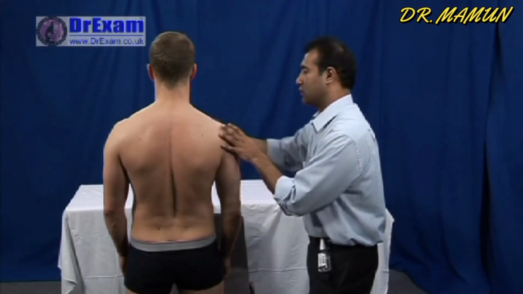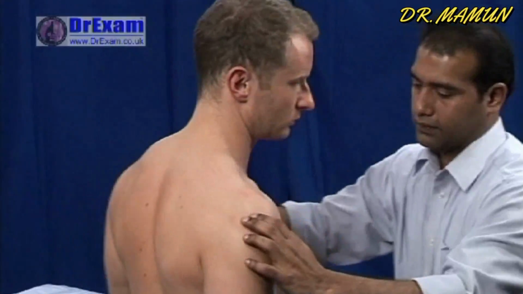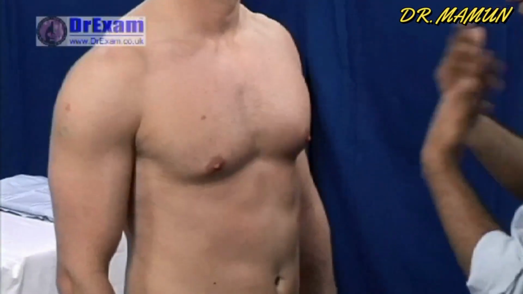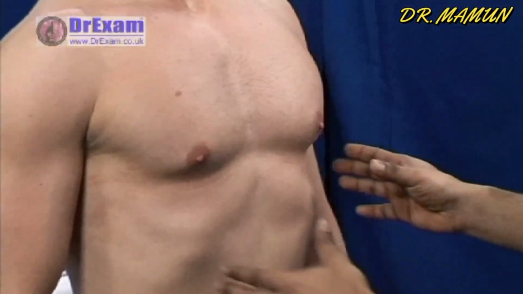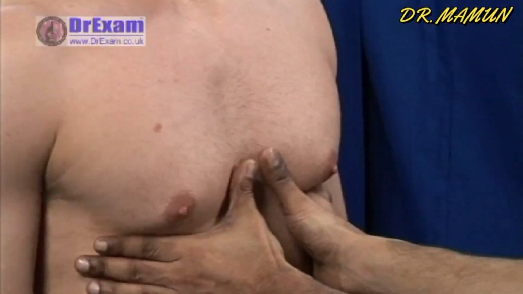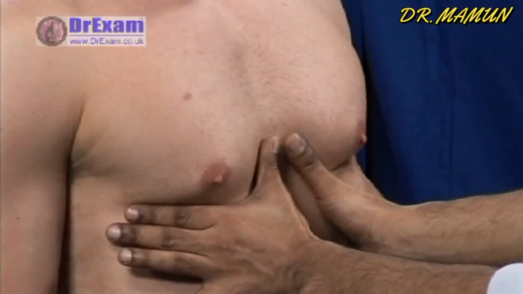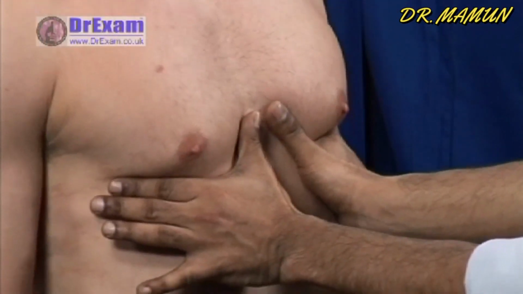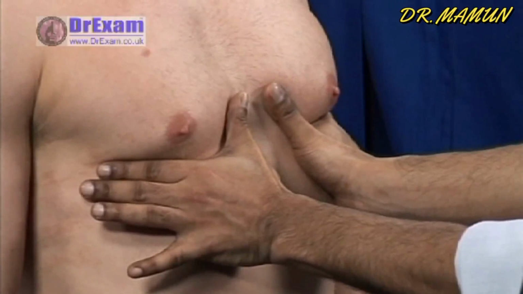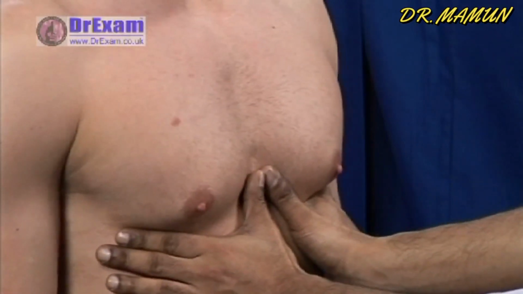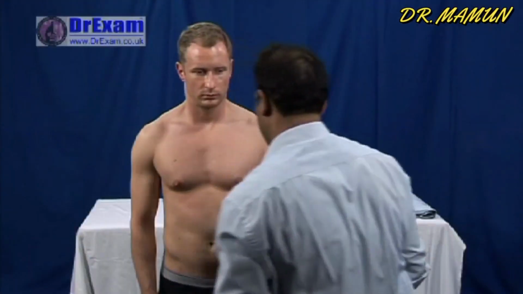Now test chest expansion. Ask the patient to breathe in, then fully out, and quickly place your thumbs on the patient parasternally with your index fingers in the line of the fifth intercostal spaces, and ask the patient to take a deep breath in. Normal expansion is 5 centimeters. This is grossly reduced in conditions such as ankylosing spondylitis.